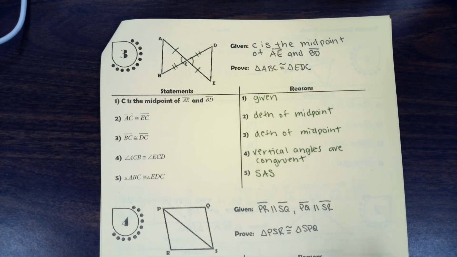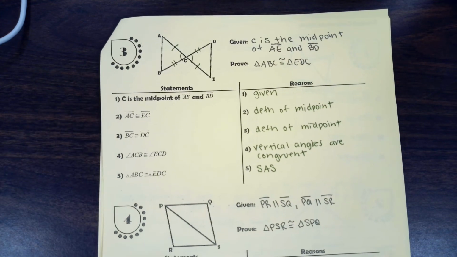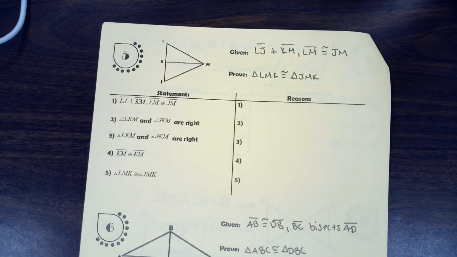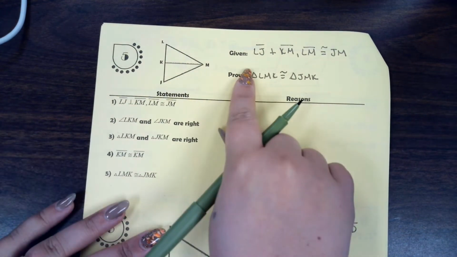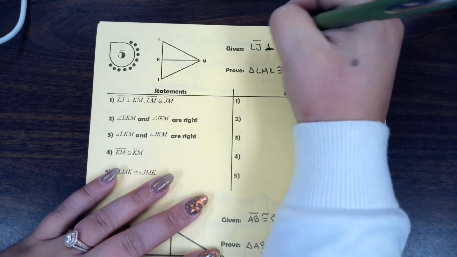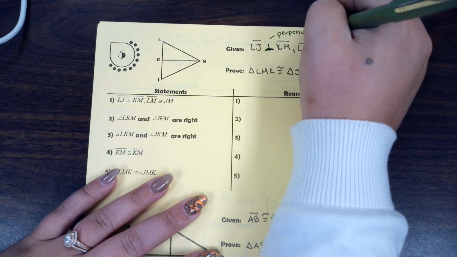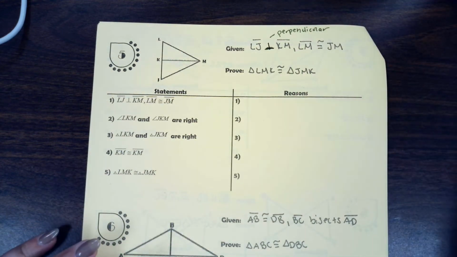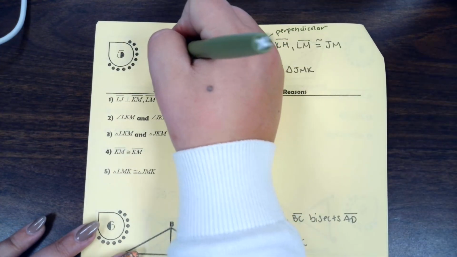If at any point I'm going too fast, pause the video, rewind, so you can make sure you're keeping up. All right, next we've got number 5. Number 5 looks like this. So given, it says LJ, and then we have this upside down T here. Remember, that means perpendicular. That means when they intersect, they'll form 90-degree angles. And LM is congruent to JM here and here.